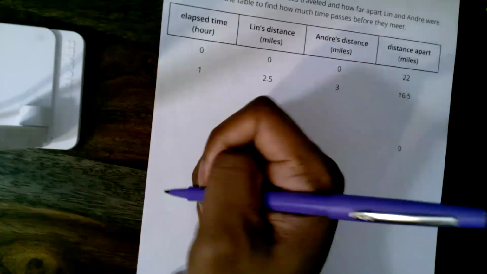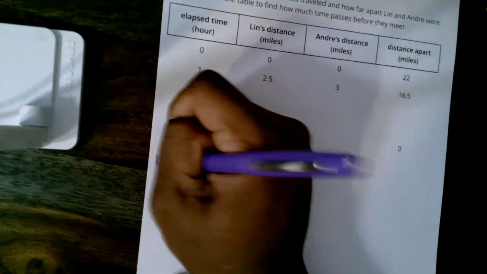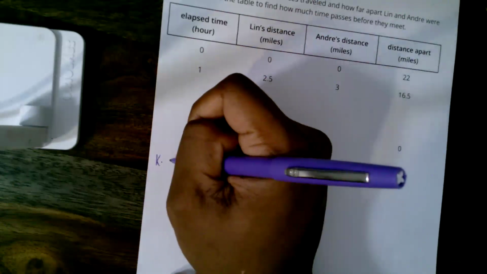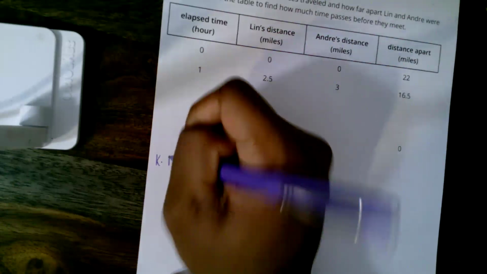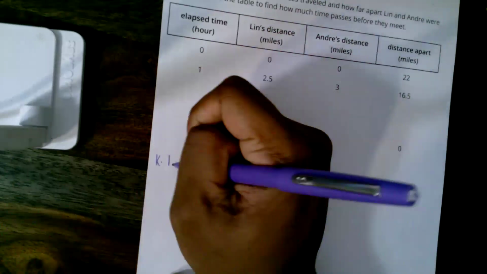Whenever I see something that's a little challenging or ambiguous and confusing, I like to create a model. But before I do that, let's write the information that we know. We know that they are at opposite ends because they're walking towards each other.